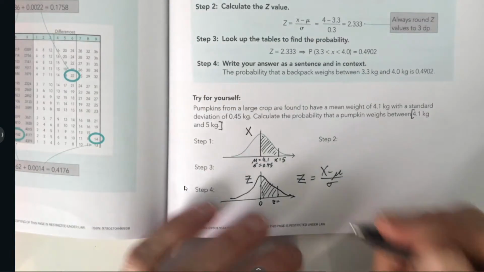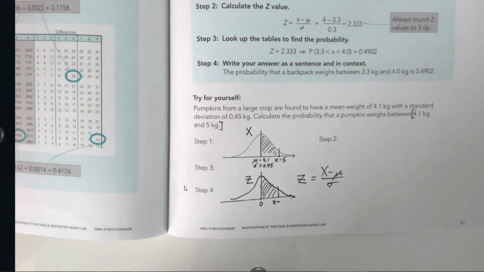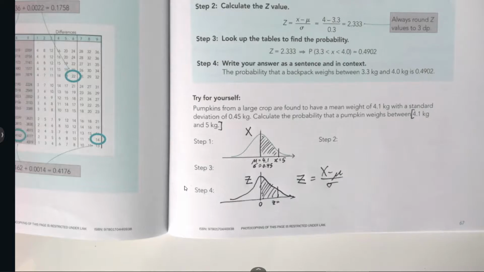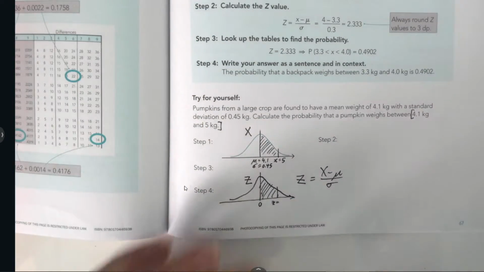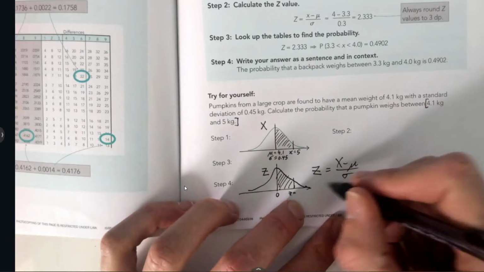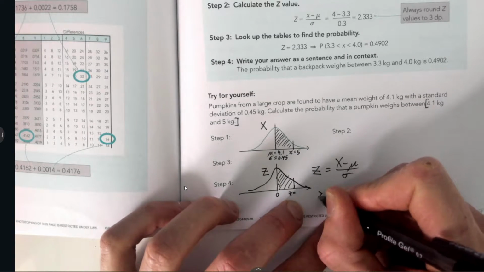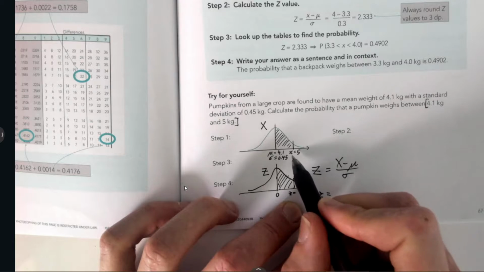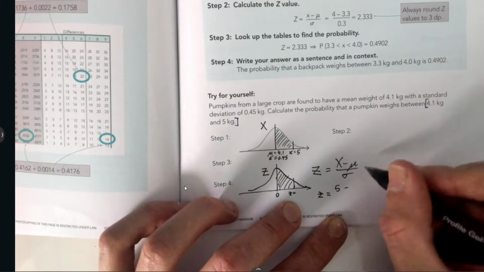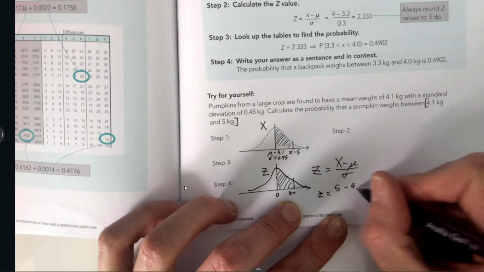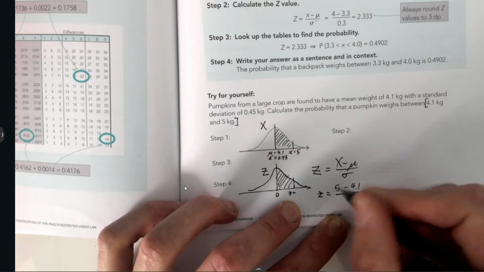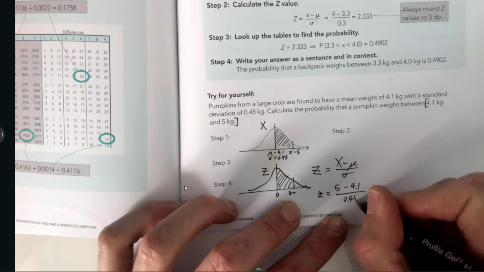I like to come into these things with understanding so that when you get to harder questions, you will have such a good understanding of them that you'll be able to problem solve them on the spot. Okay, so our little Z value is going to come out to being, we get little x, 5, minus the mean, 4.1, over the standard deviation, 0.45.